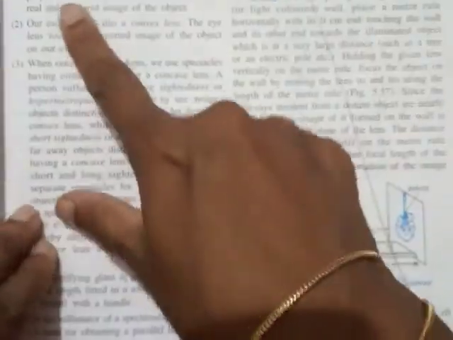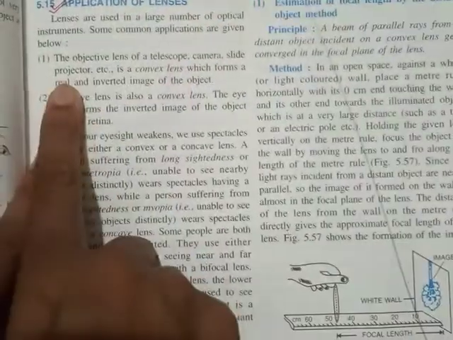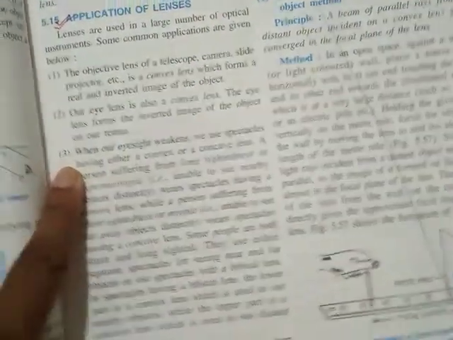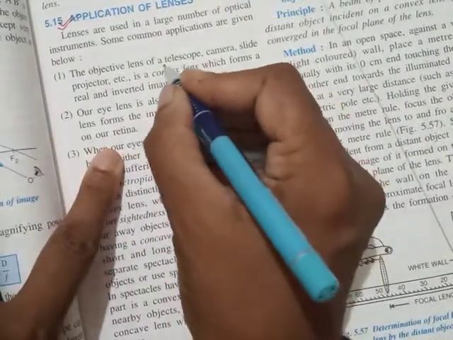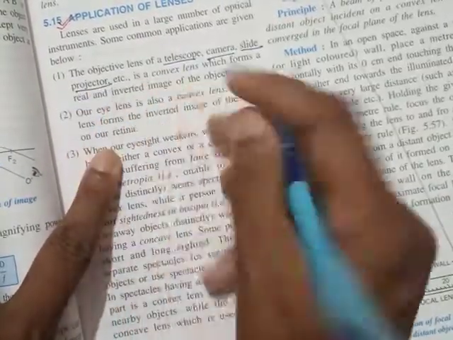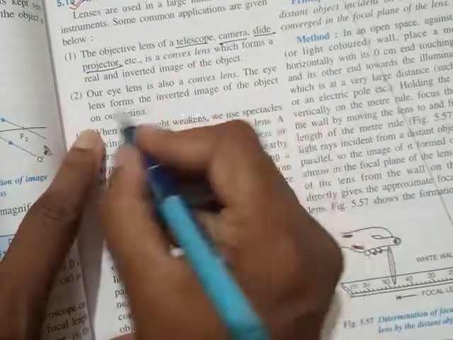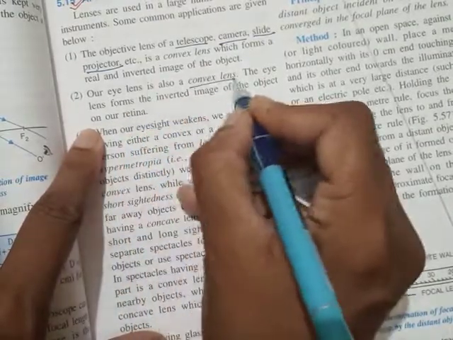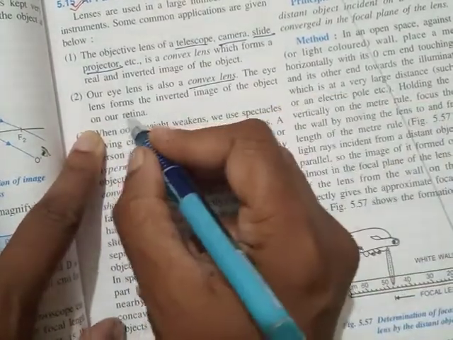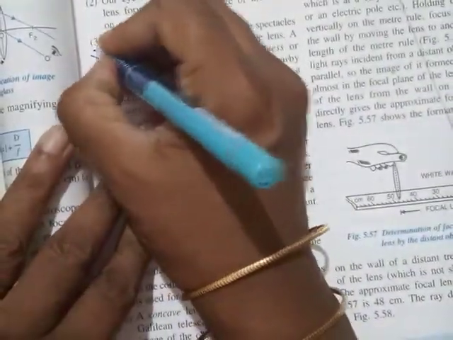Okay, now let's study what is given in the application of lenses. So objective lens, telescope, camera, slide projector, they all have a convex lens. Our eye lens is a convex lens, you would have studied in biology. The eye lens forms an inverted image of the object on our retina. Now comes the very important point.